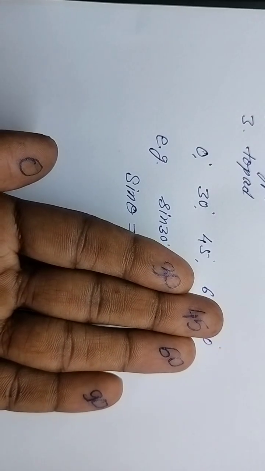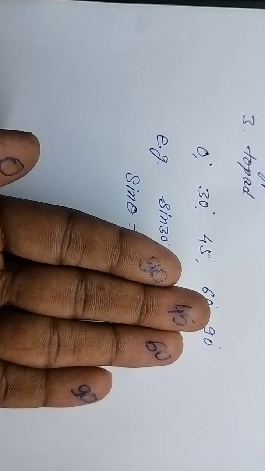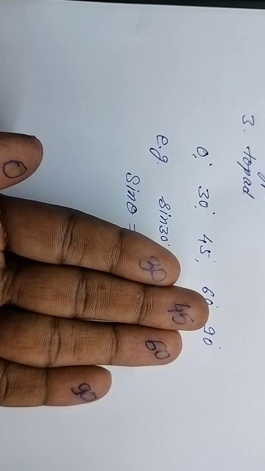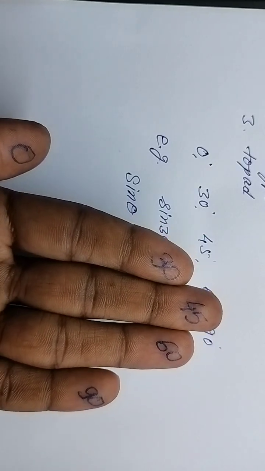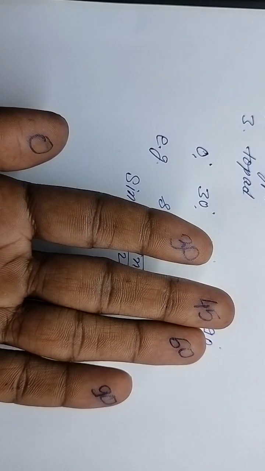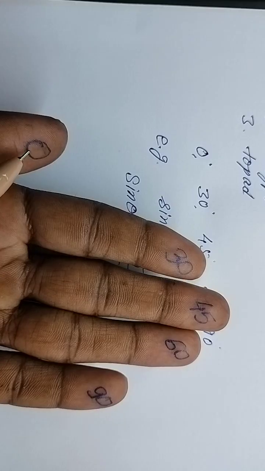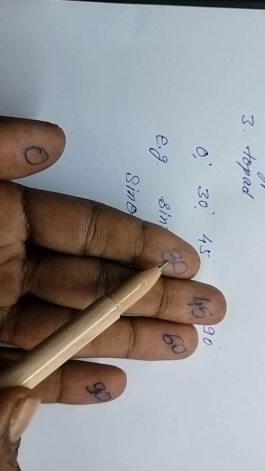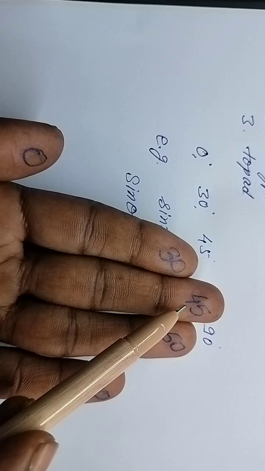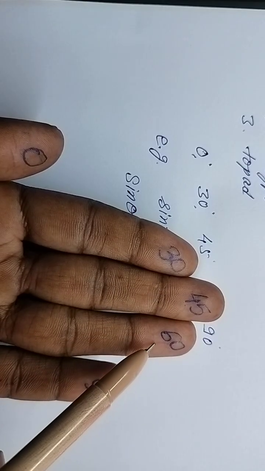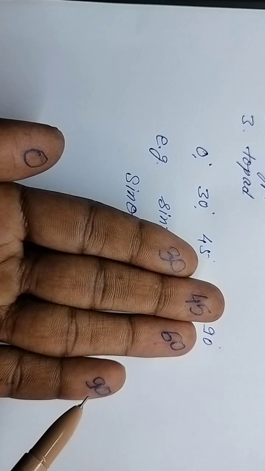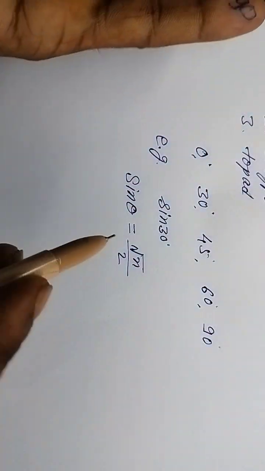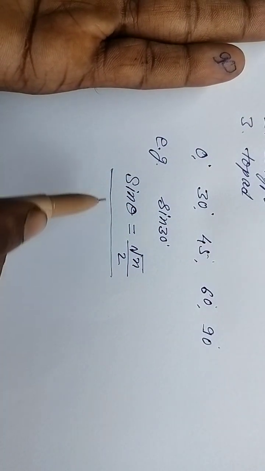In our left hand, assume that we simply put it in our mind. Now for sin theta, remember this formula.